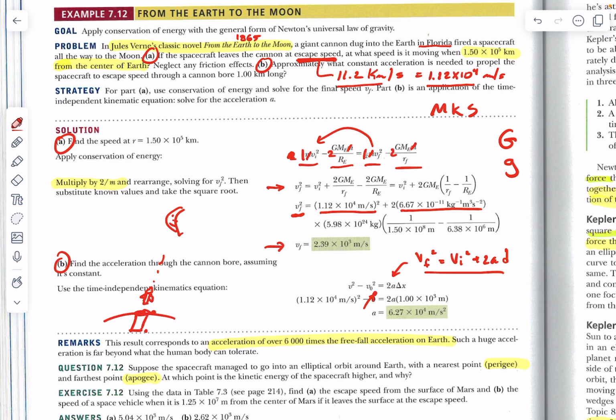And when we plug our numbers in, and we want it to have this escape speed, we find out that, this is the bore, the length of the cannon, 1 kilometer, 1,000 meters. We find out that the acceleration is 6.27 times 10 to the fourth meters per second squared. In other words, it's 6270 Gs.